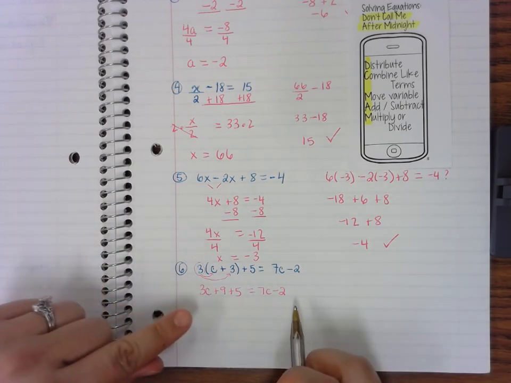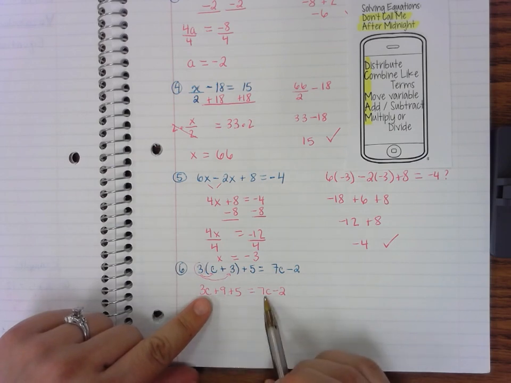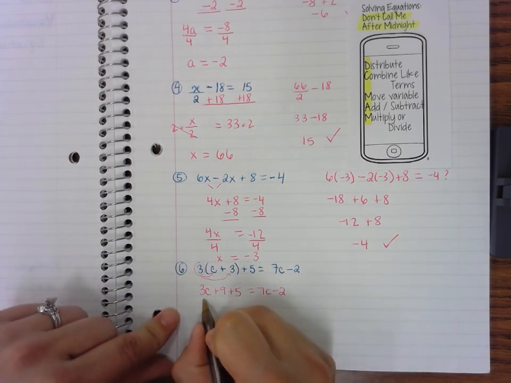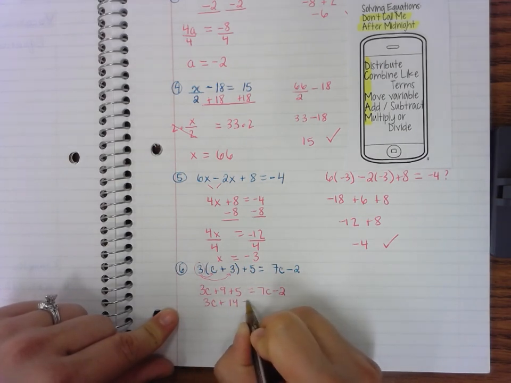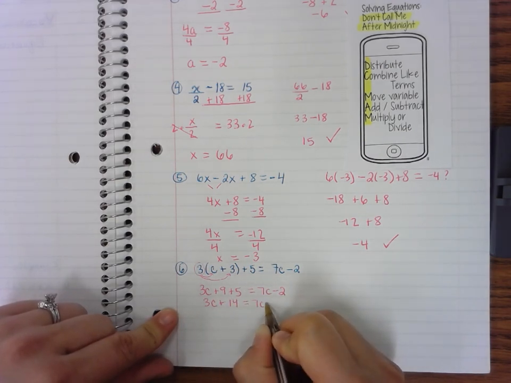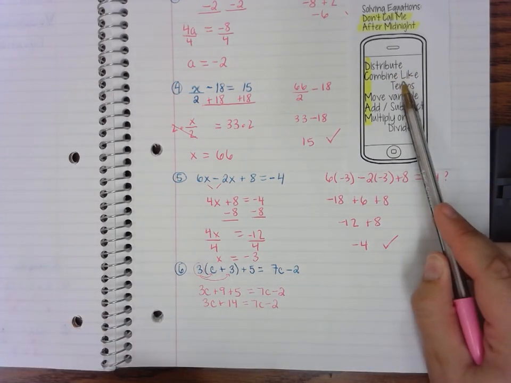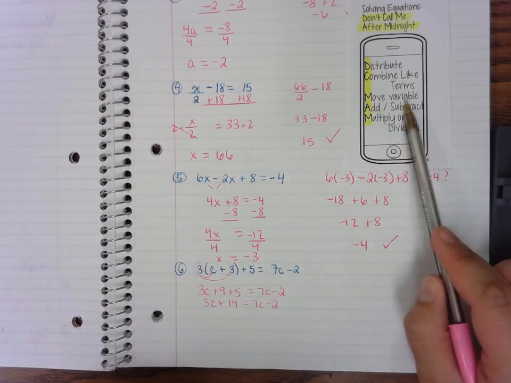Now we have to check to see if we have like terms. I have a c here and a c here, but they're on opposite sides of this equal sign, so I can't move them yet. I'm first going to combine the 9 plus the 5. So I have 3c plus 14 is equal to 7c minus 2. So I've taken care of my first two options. My next option is to move the variable.